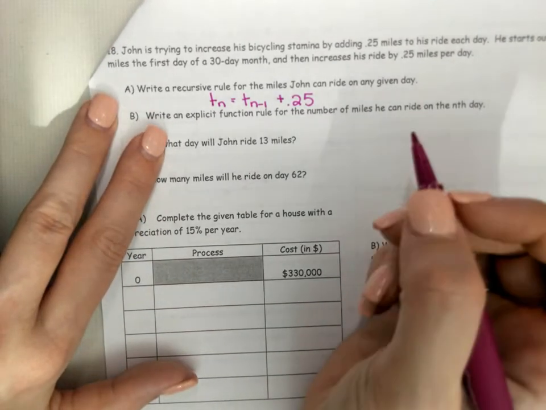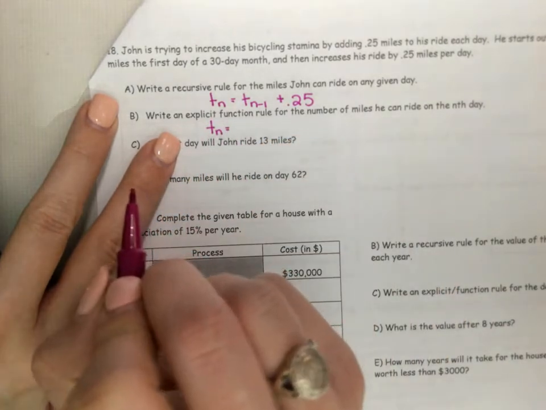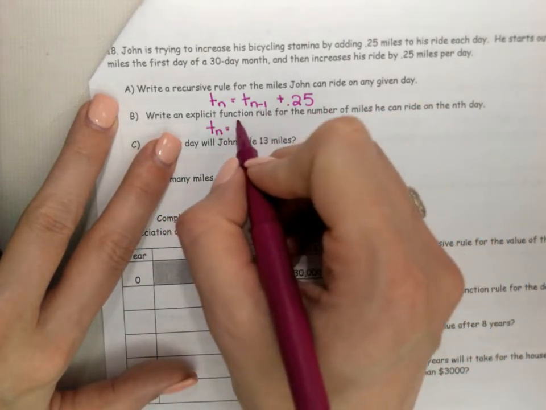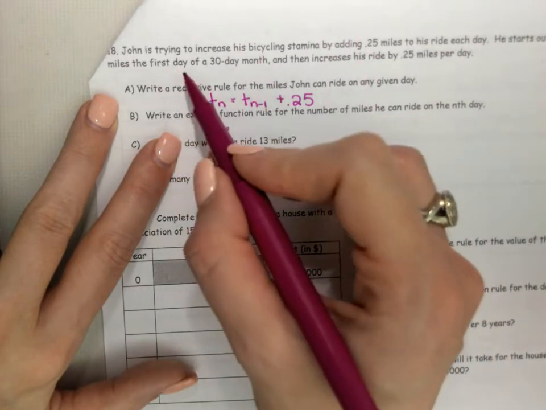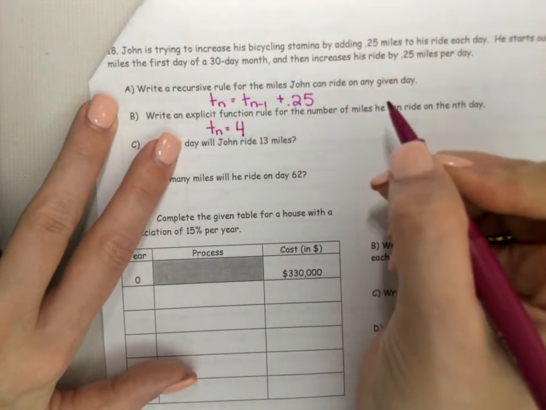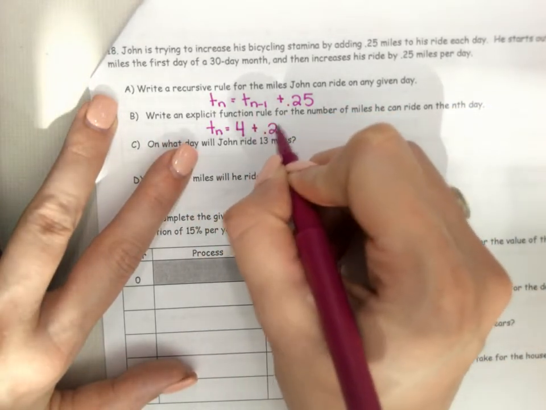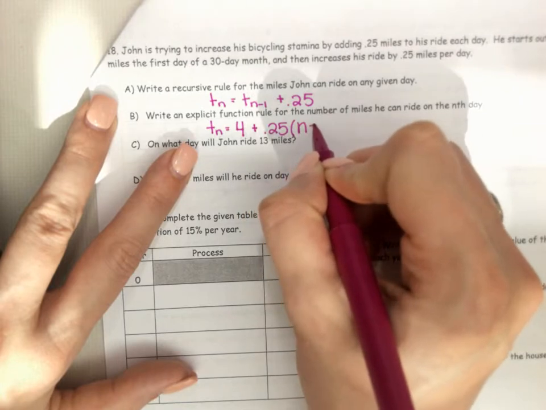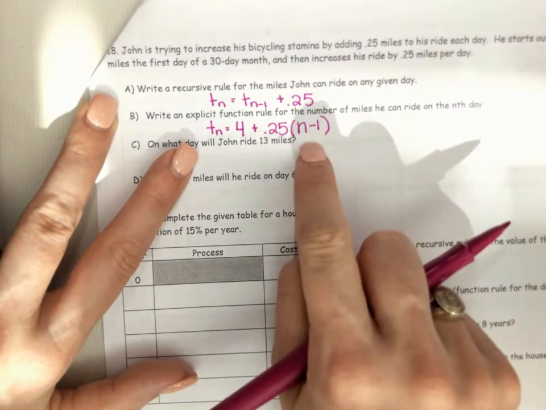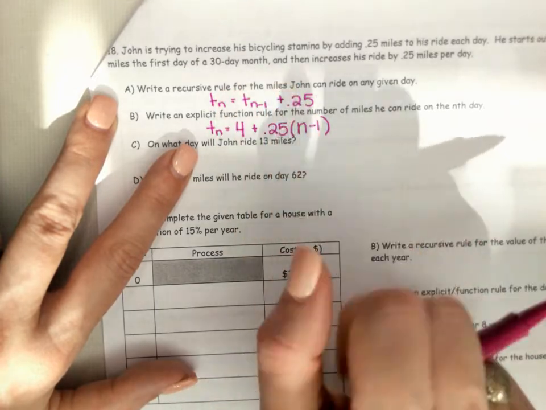Write an explicit function rule. He starts out riding 4 miles on the first day. So it starts off at 4 on day 1, plus 0.25 times n minus 1. This time I am using the n minus 1 because this is on day 1.